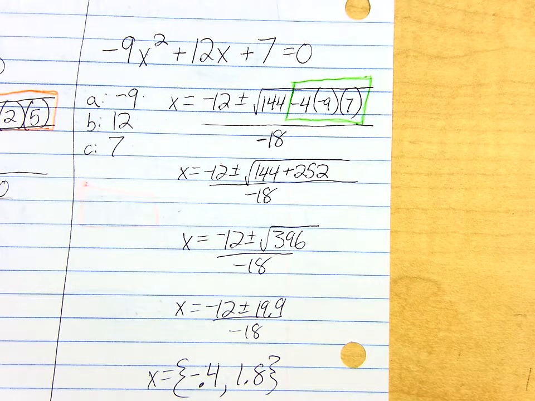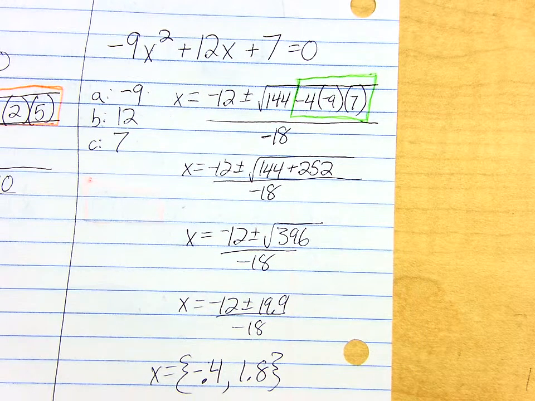Could you have solved this by completing the square? Absolutely. It just would have been a lot of fractions and much more annoying. Taking longer? About the same amount of time, but you would have had to do all that fraction work. So it depends how fast you are with fractions. Okay? So there's the answer to that one.